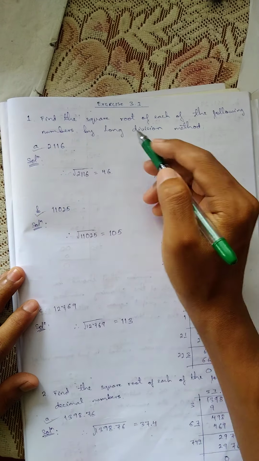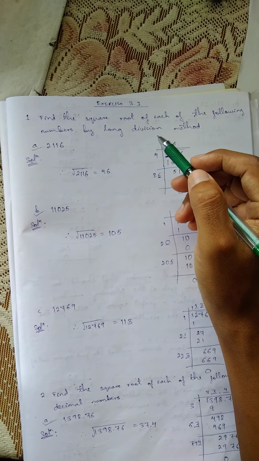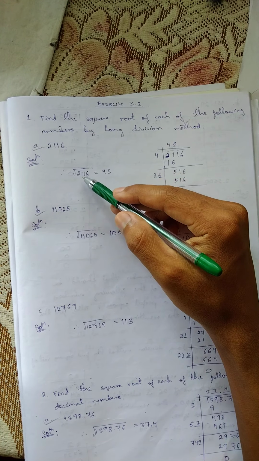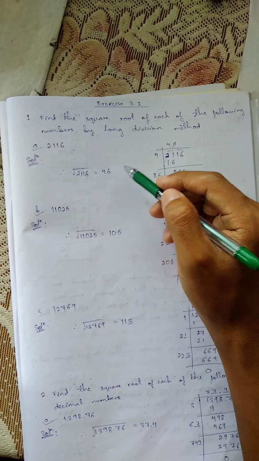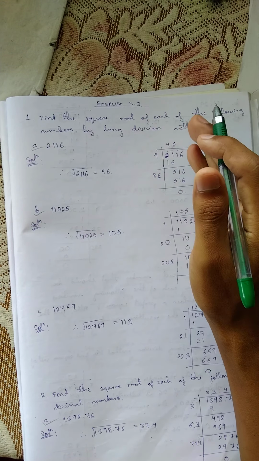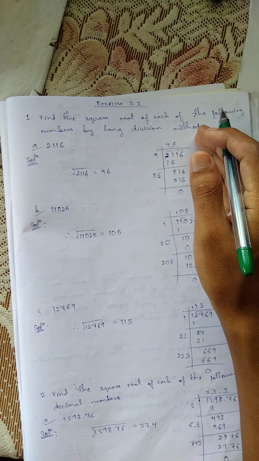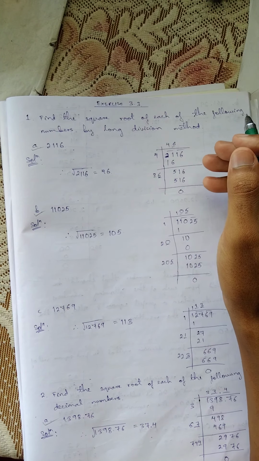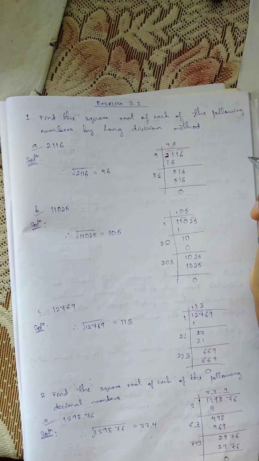So in this case, we find the square root by using the long division method. Directly we can write, therefore, root over 2116 equals 46. This one you have to show. If you don't show this calculation, you'll get a minus mark. You won't get full marks even though your answer is correct.